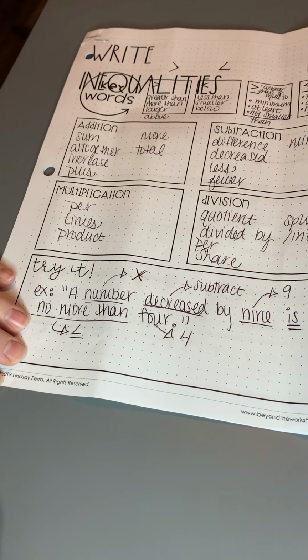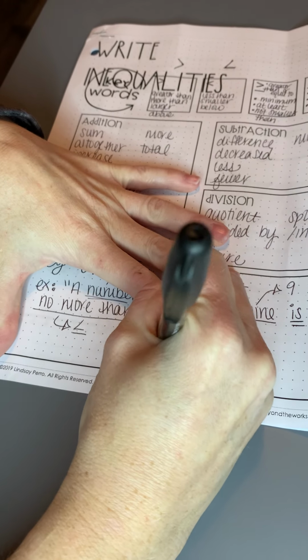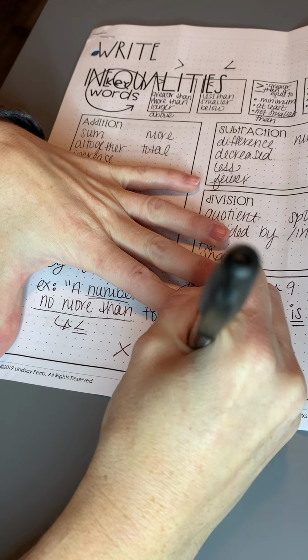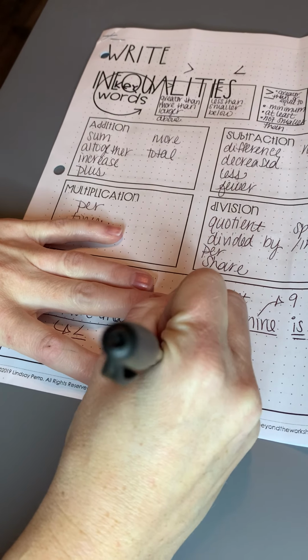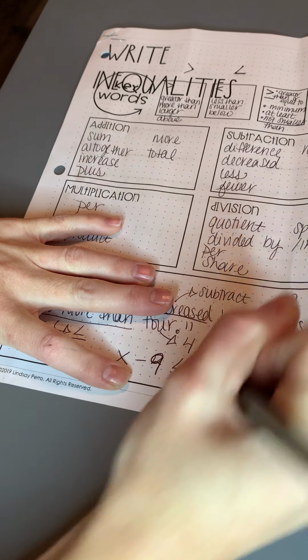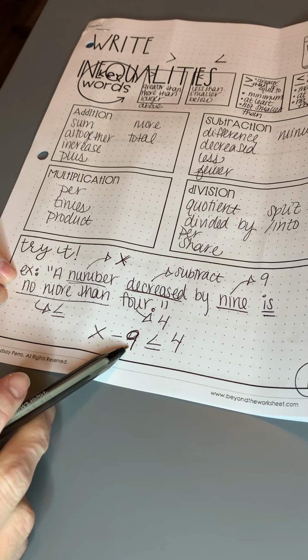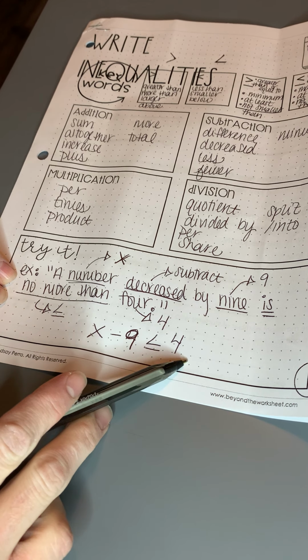Sorry. So then we write it out. We would have x subtracted by 9 is less than or equal to 4. Got ahead of myself. So x minus 9 is less than or equal to 4.